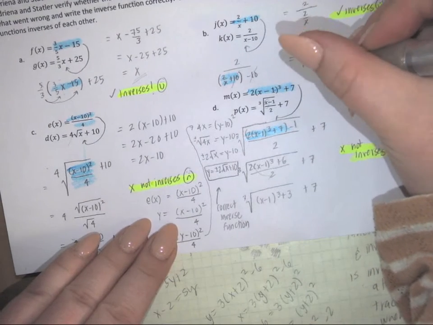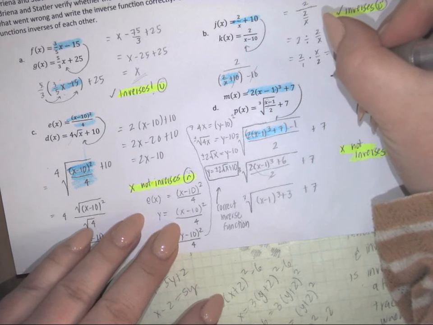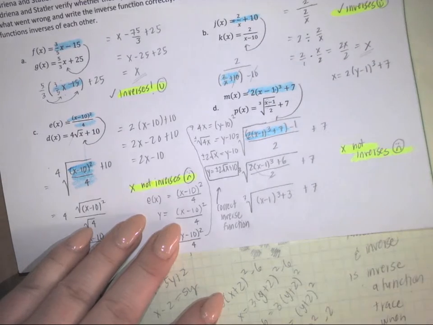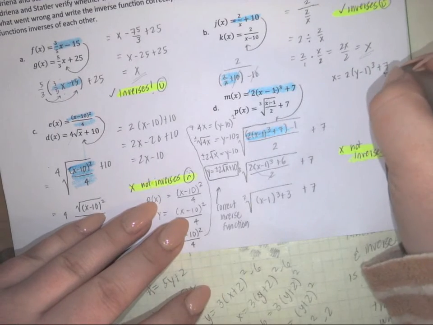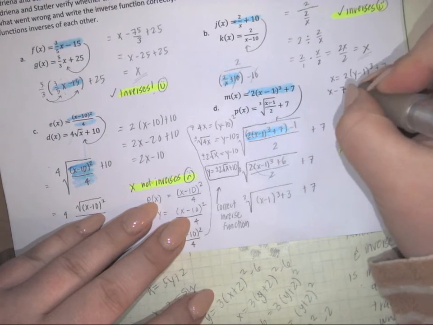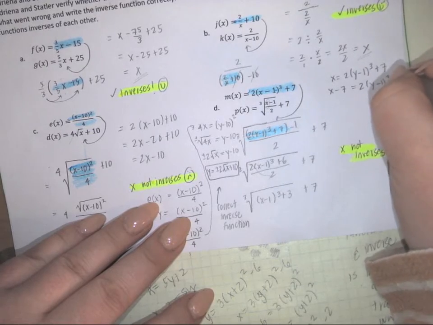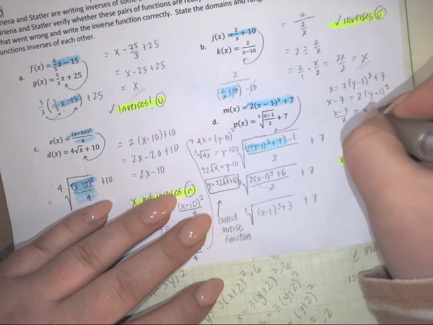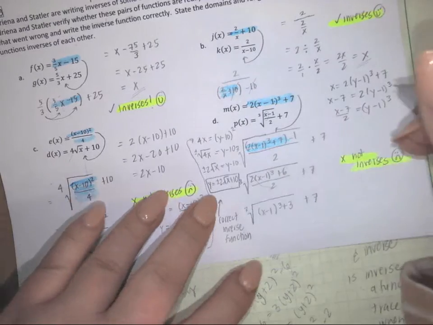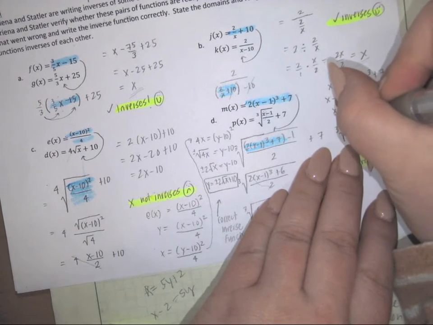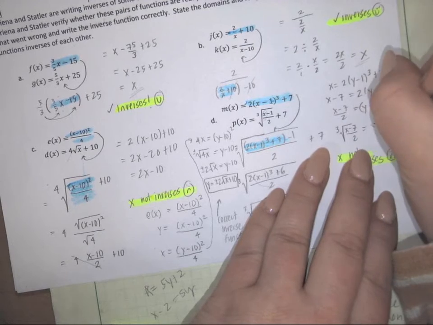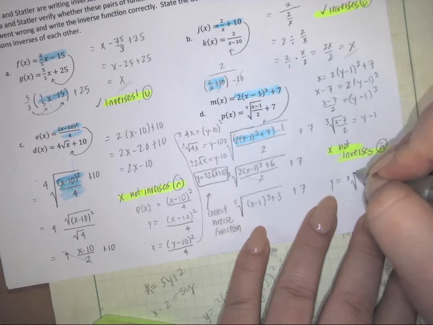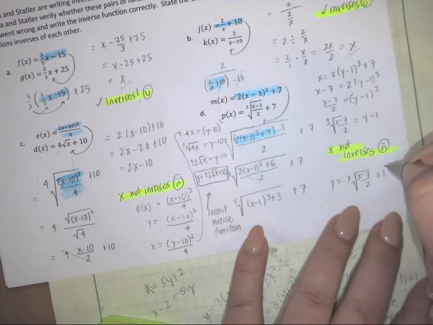Okay, let's do this one. So we'll switch x and y now. So you get x equals 2y minus 1 cubed plus 7. And then again, solve for y. So subtract 7 first. So x minus 7 equals 2. And then divide by 2. Then cube root it. So our real inverse function is y equals the cube root of x minus 7 over 2 plus 1.